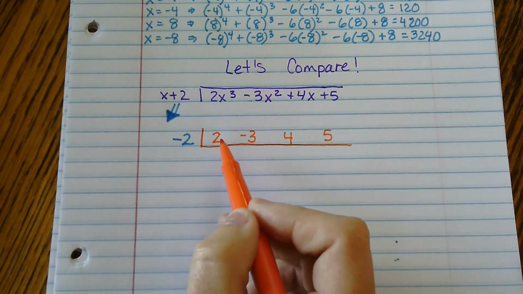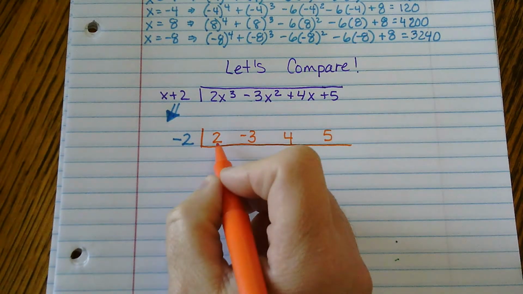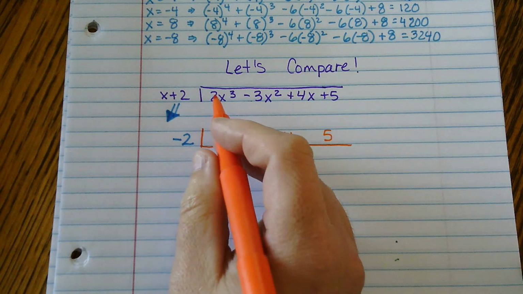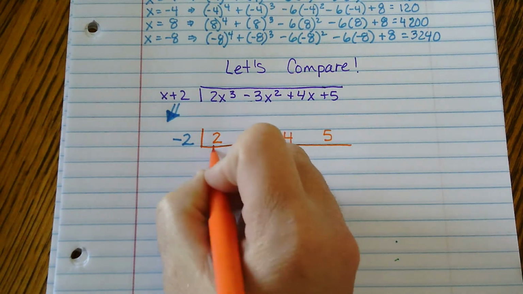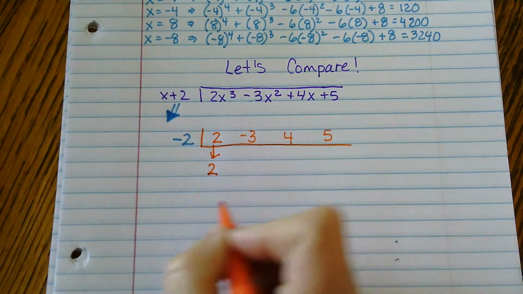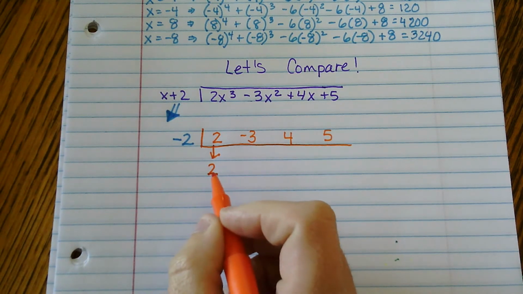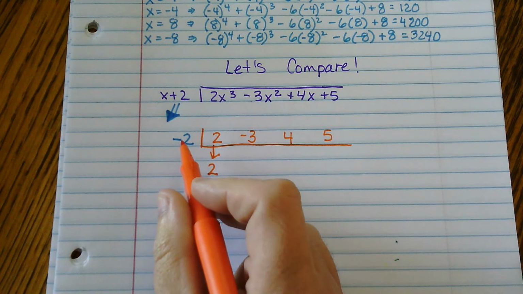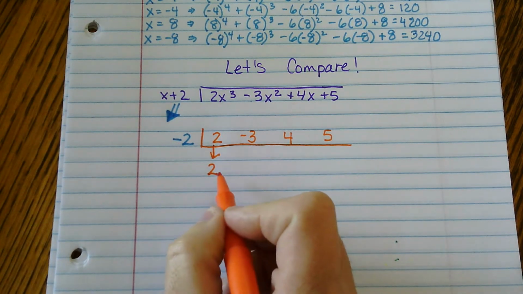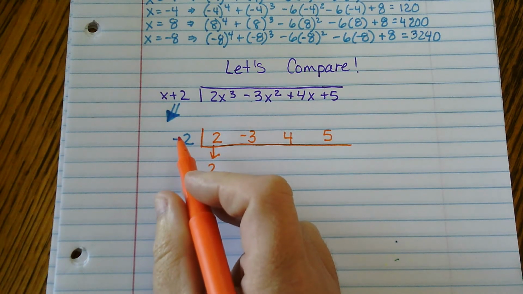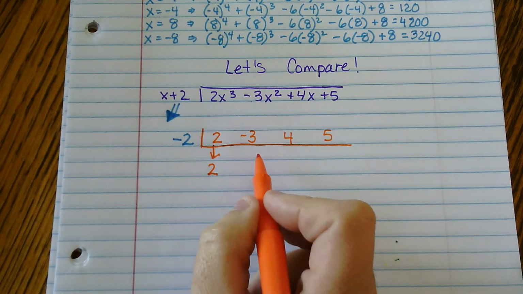The very first one you always bring down. So this 2, the very first leading coefficient, always gets brought down, and we begin the process. Now, all you have to do is take the bottom number and multiply by the side solution that you're checking. So we're going to do 2 times -2. We're going to get -4, and we're going to bring it under here.